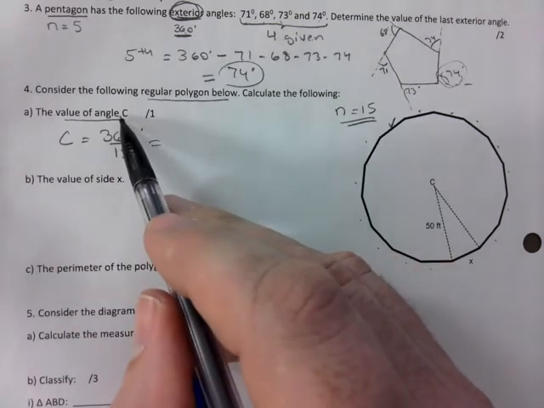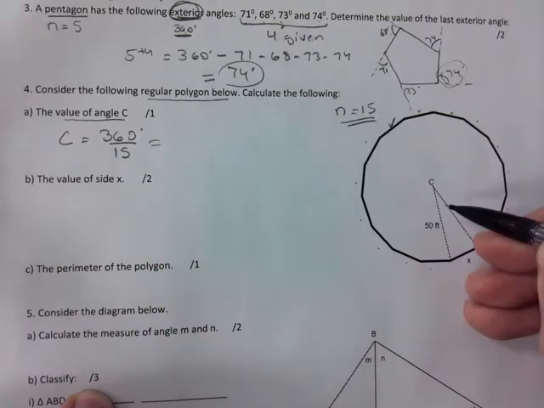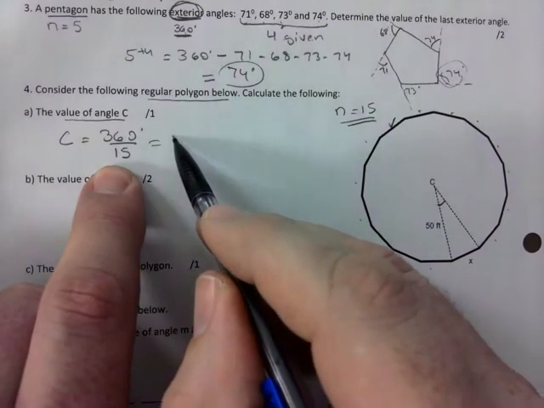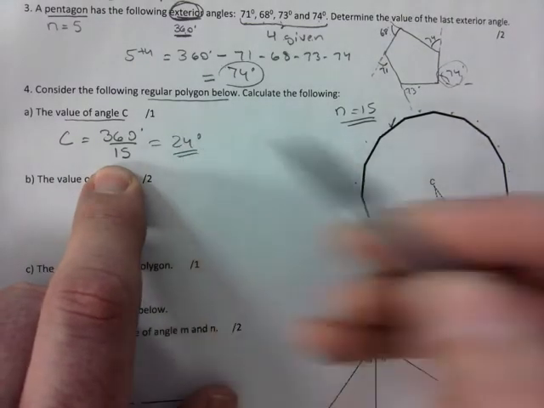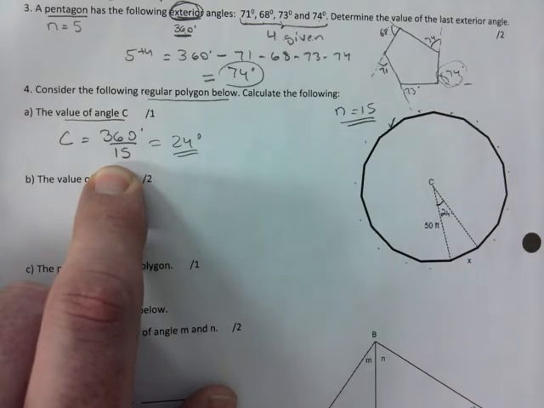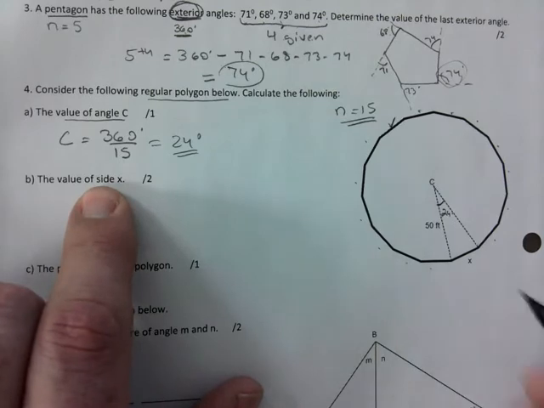It doesn't say find the central angle, but you should recognize, oh, Mr. Dirksen told me when it's sliced like that, then that's your central angle, right? You should notice that. And so that gives me 24 degrees. So I know that this is 24 degrees in here. Okay? The value of side x.